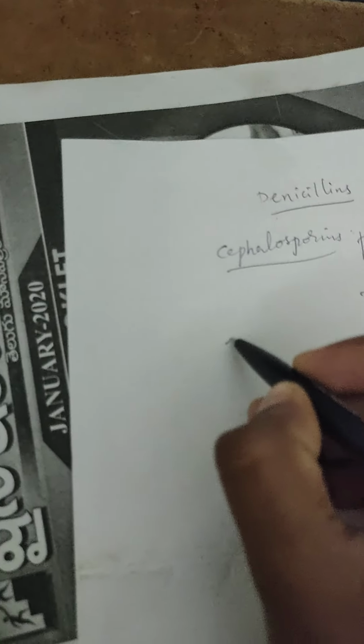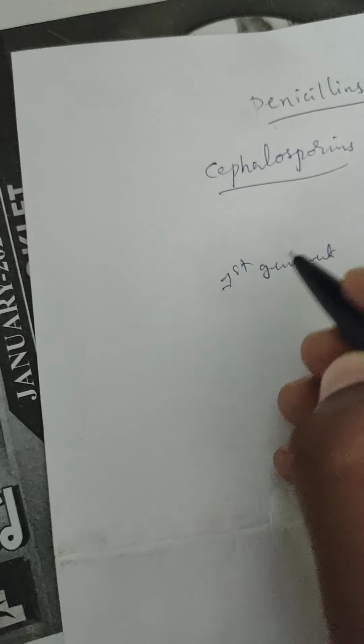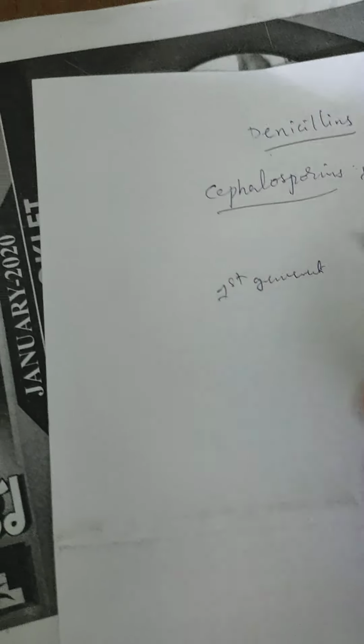They are first generation cephalosporins. These first generation cephalosporins are again classified into 2 types: parenteral and oral, by the route of administration.